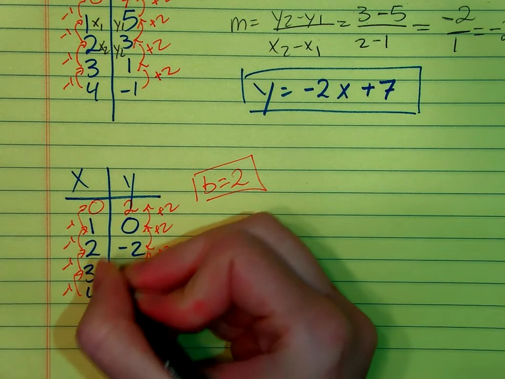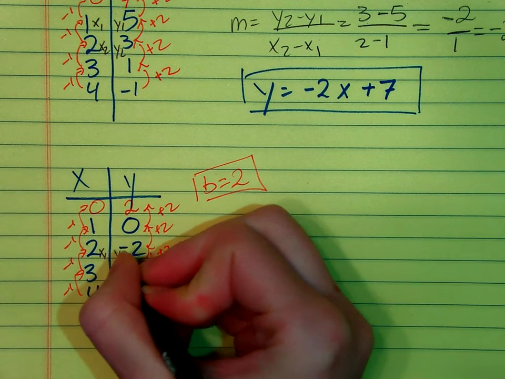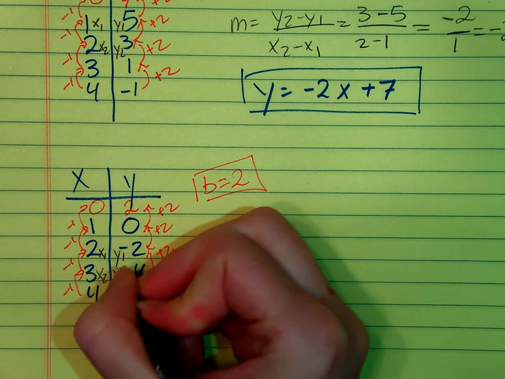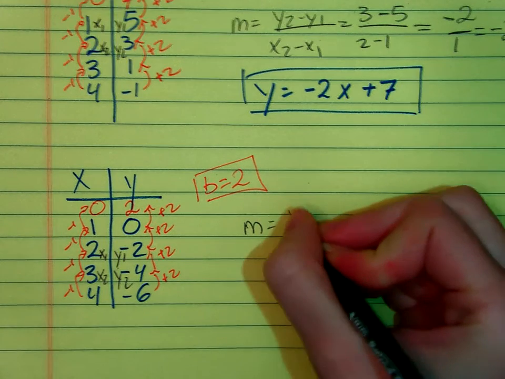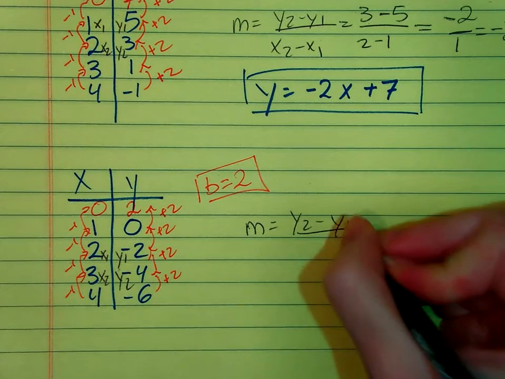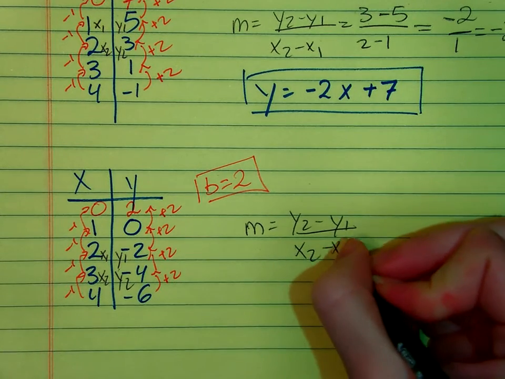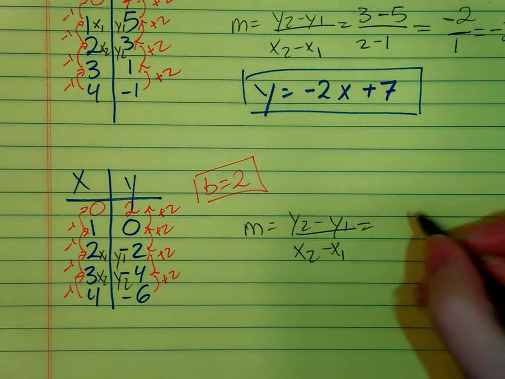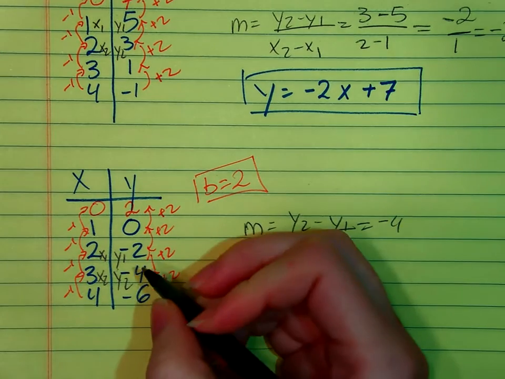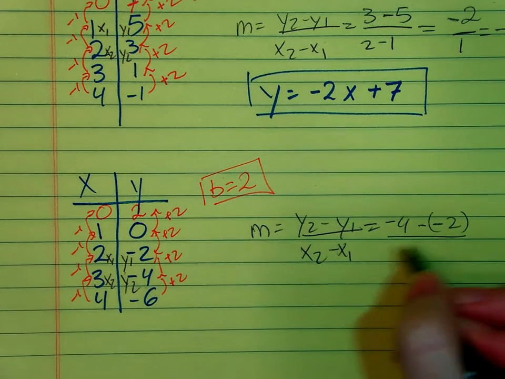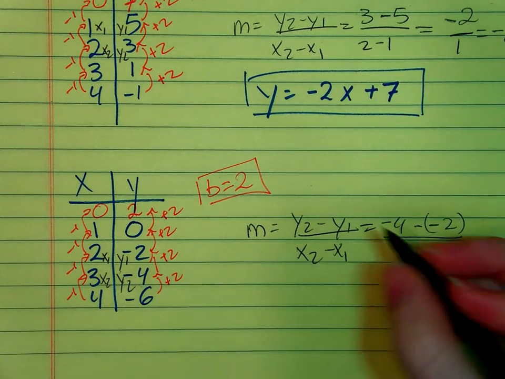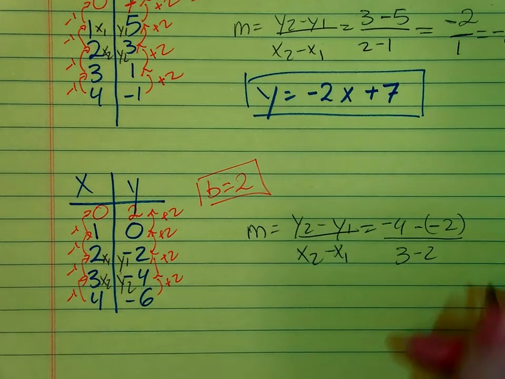But let's check. So we got x1, y1, x2, y2. So we're going to go ahead and find slope again, as always, y2 minus y1, difference in my y's, over x2 minus x1, difference in my x. So then I get negative 4 minus negative 2 divided by 3 minus 2.